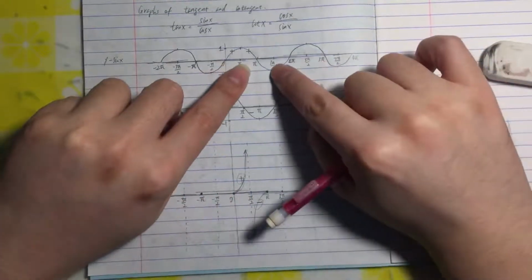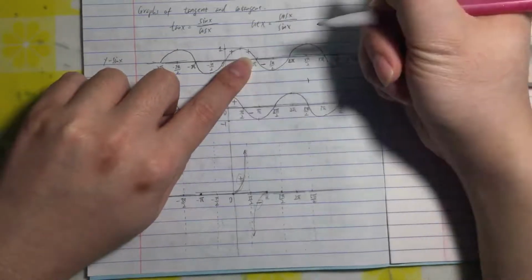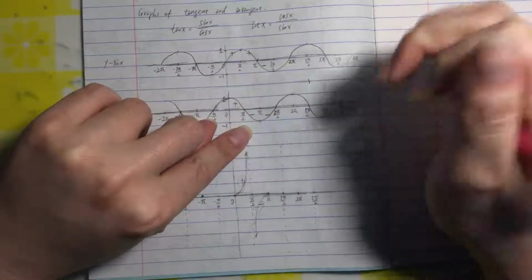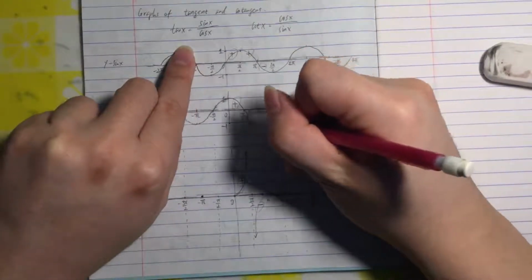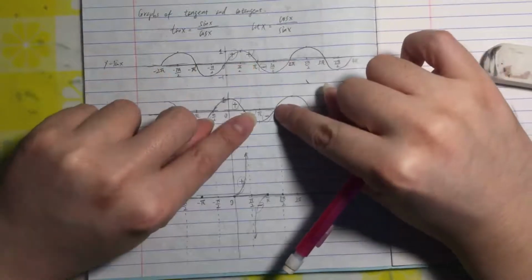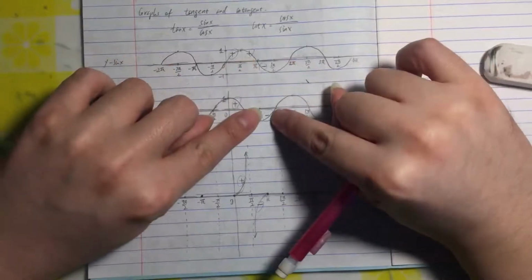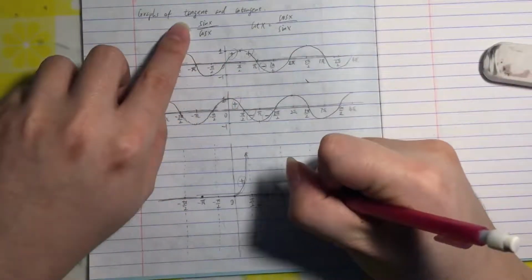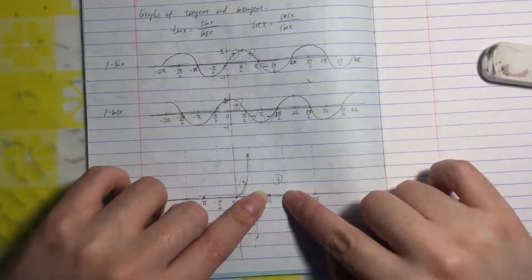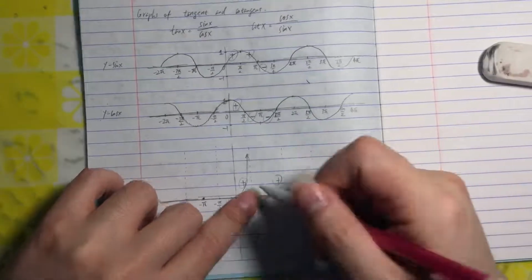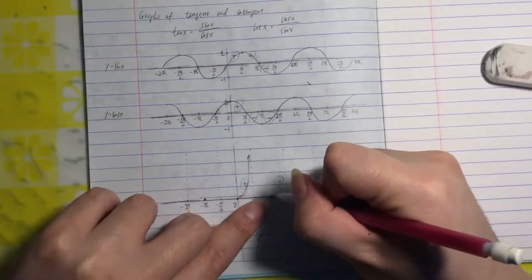Next, between pi and 3 pi over 2, the sine function is negative. The cosine function is also negative. A negative number divided by a negative number is positive. Double negative is positive. So from pi to 3 pi over 2, tangent is positive. That's an x-intercept, and that's a vertical asymptote. The curve must get closer to the asymptote.